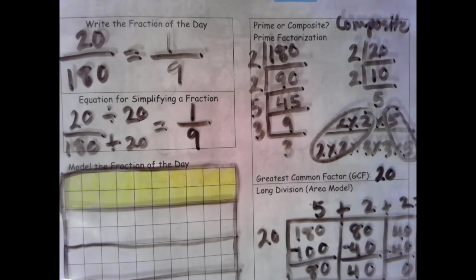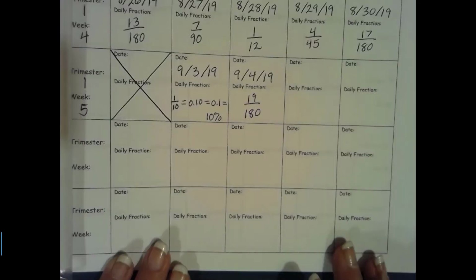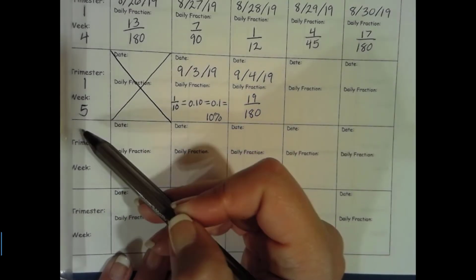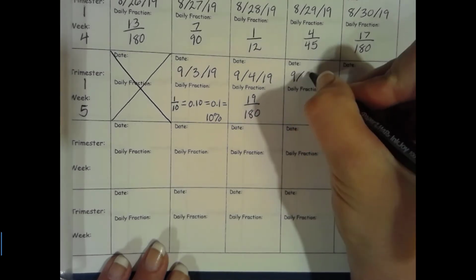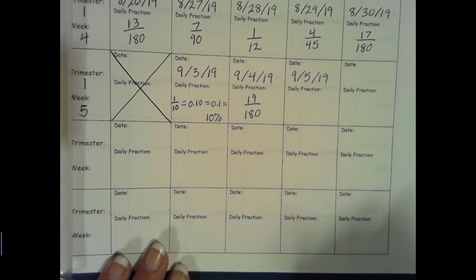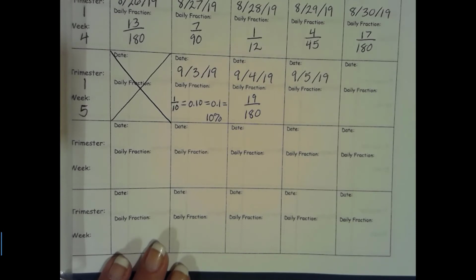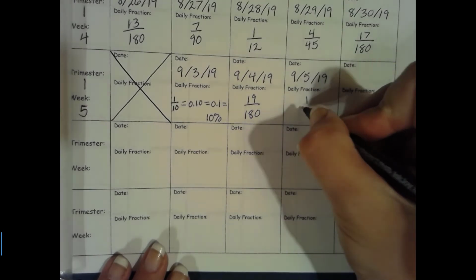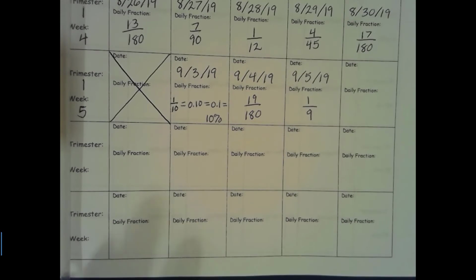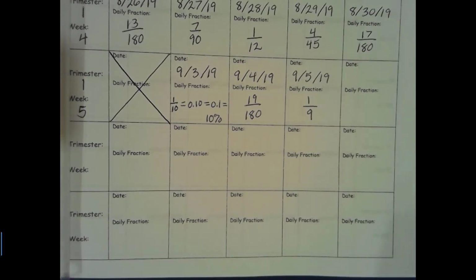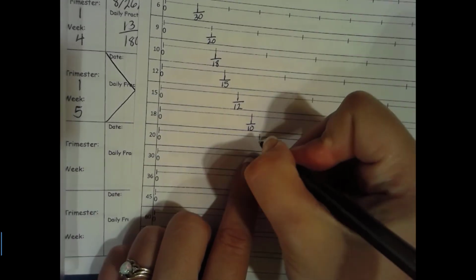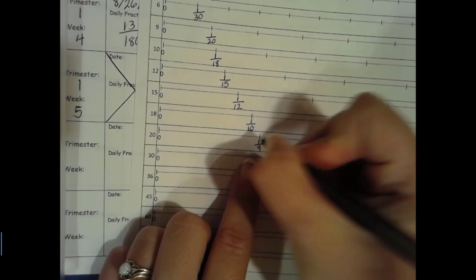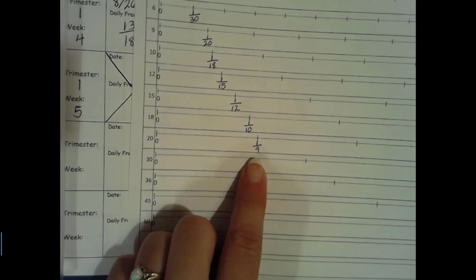Let's go ahead and fill in our data collection page. Okay, trimester 1, week 5. Today is 9/5/19, and our fraction for today is 1/9. Let's go ahead and get out our number line. We did groups of 20. So here we go over to the first line. 1 out of 9 completed. 9 groups of 20 days.